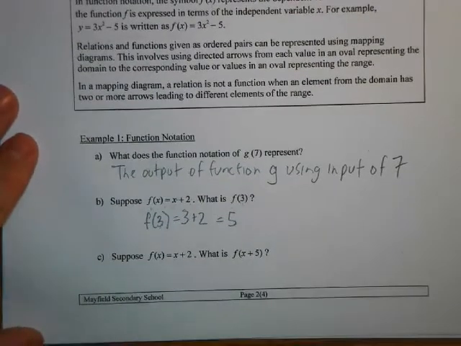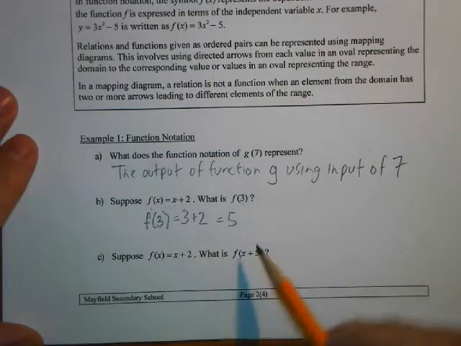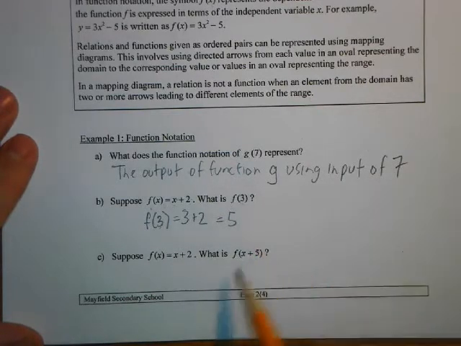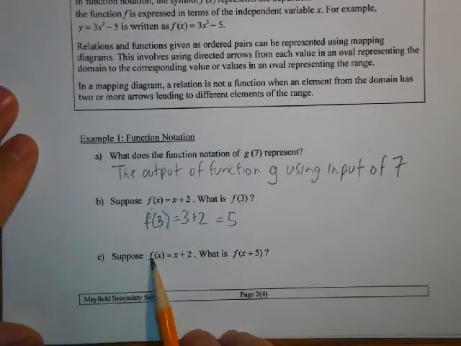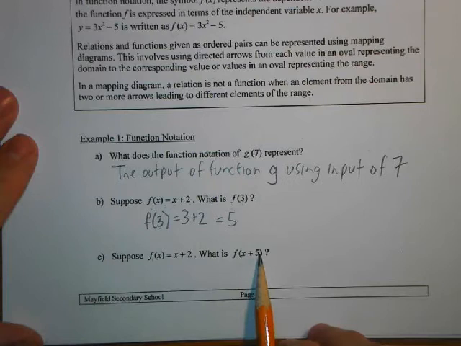Okay, this one's a little bit trickier. If f of x equals x plus 2, same as before, what is f of x plus 5? Well, this looks a little strange because I've still got an x in there and I'm adding 5 to it. So all you really have to think about here is, okay, I'm using function f, which is defined here, and I'm using x plus 5 as the input.